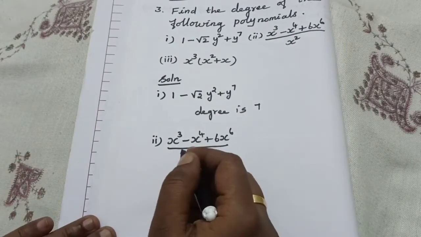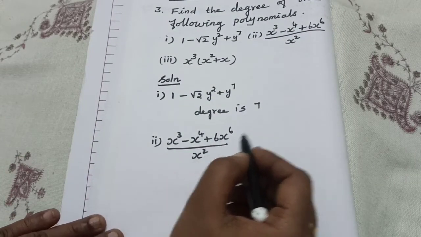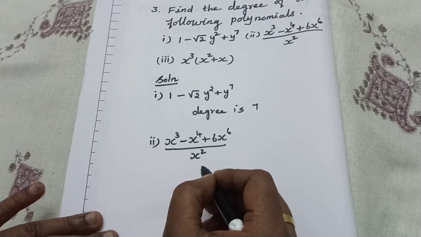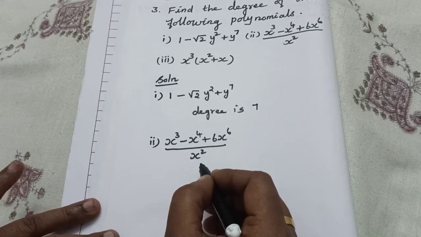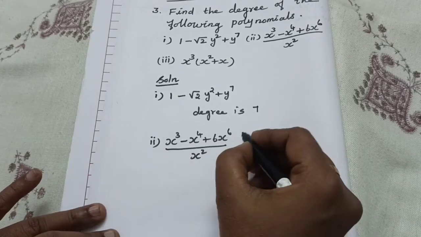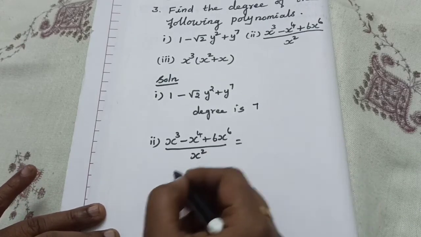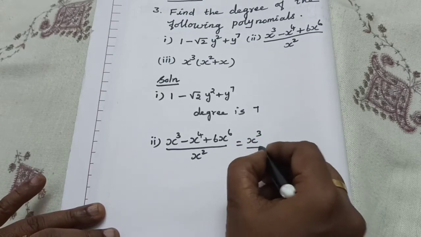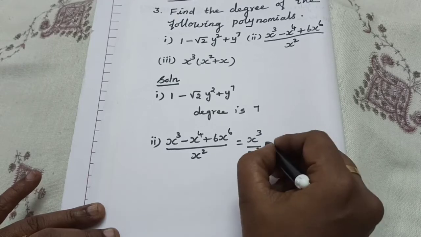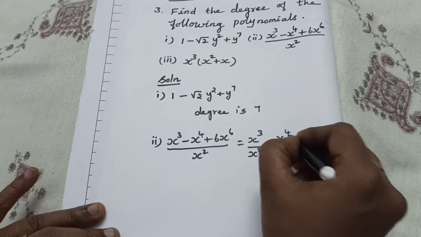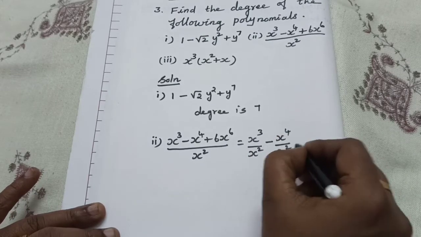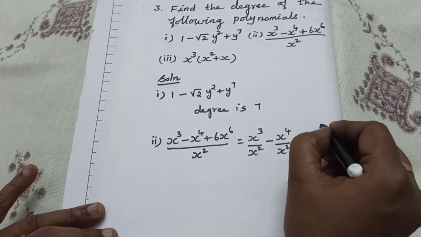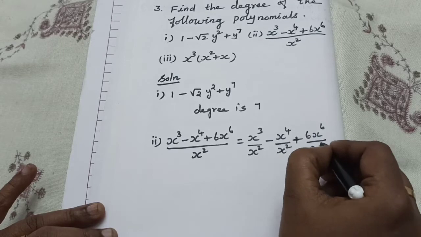Then second one, x cube minus x power 4 plus 6 x power 6 divided by x square. Here the denominator x square is given. So we have to divide each term by this x square. So x cube divided by x square, then minus x power 4 divided by x square, then plus 6 x power 6 divided by x square.